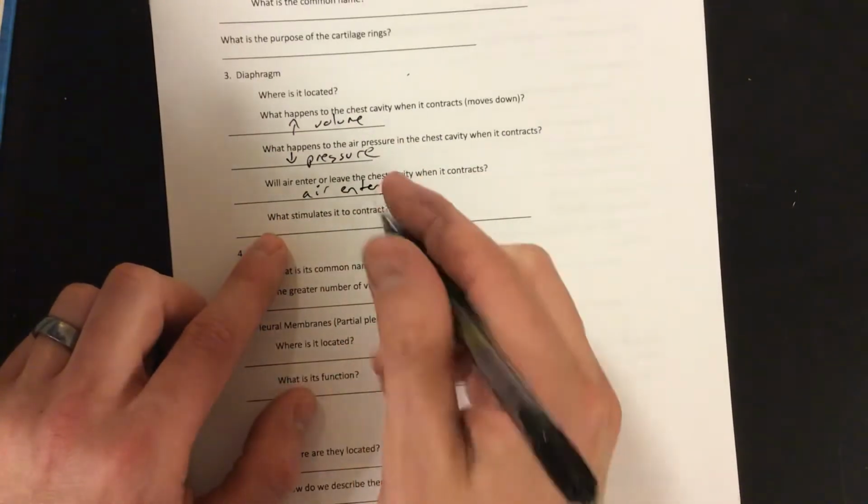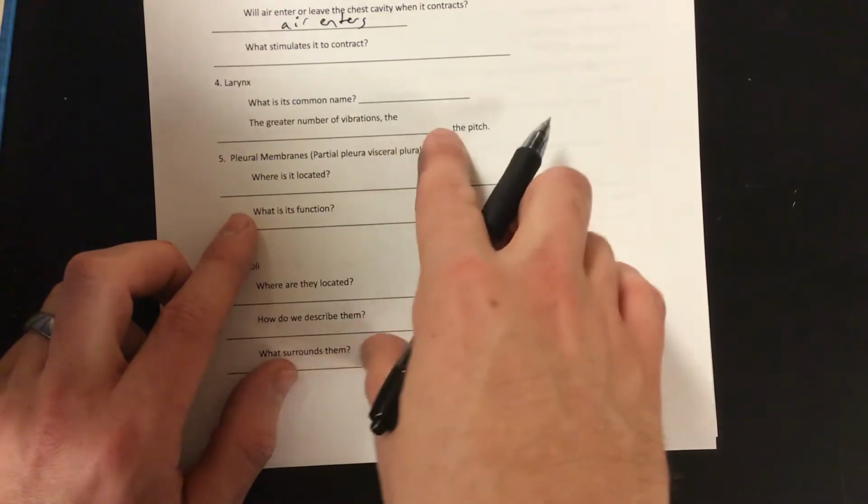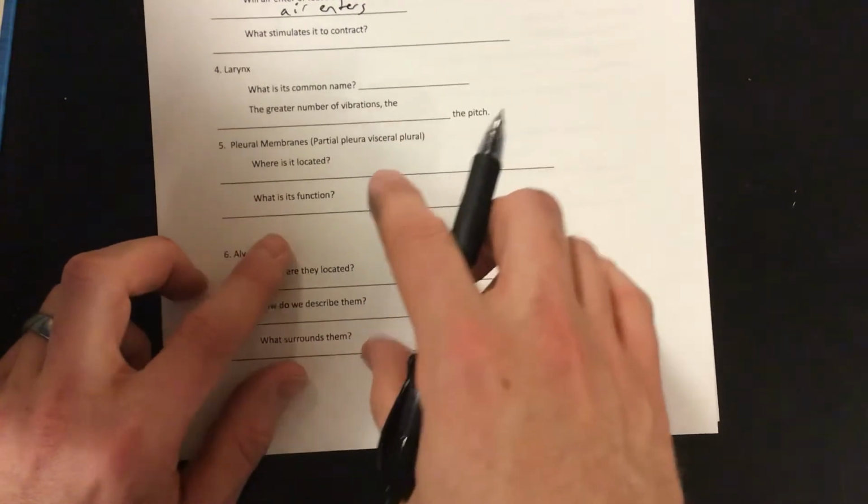What stimulates it to contract? You do not need to know this, but it's the phrenic nerve. That will not be on the test. Larynx, what's its common name? Voice box. Greater number of vibrations, you get a higher pitch, just like a guitar would.